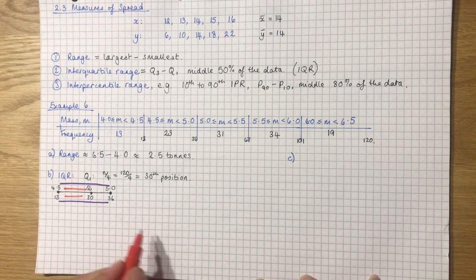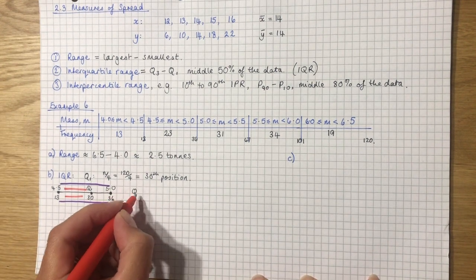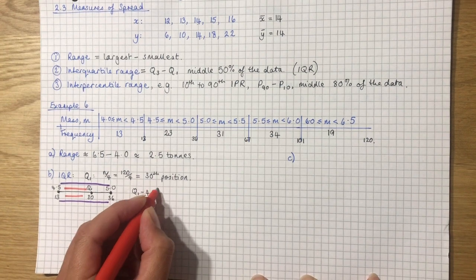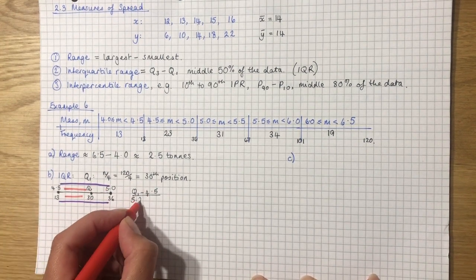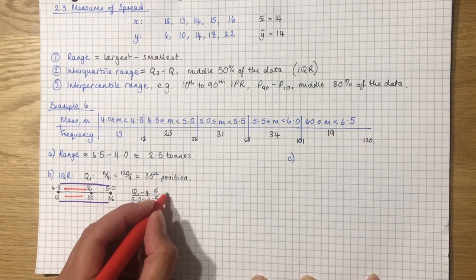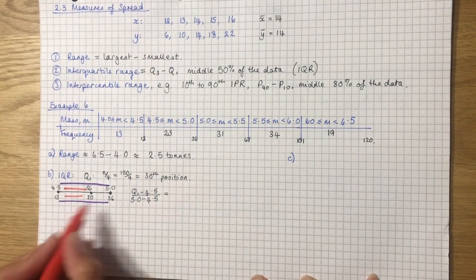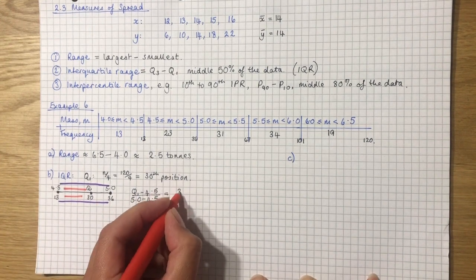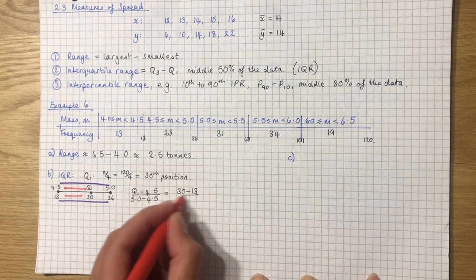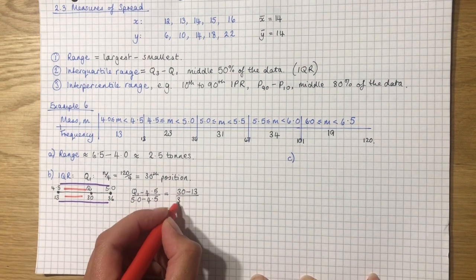It's an idea. So let's set up our formula. We've got Q1 minus 4.5 over 5 minus 4.5. That fraction is the same as the same fraction on the other side of the line. 30 minus 13 over 36 minus 13.